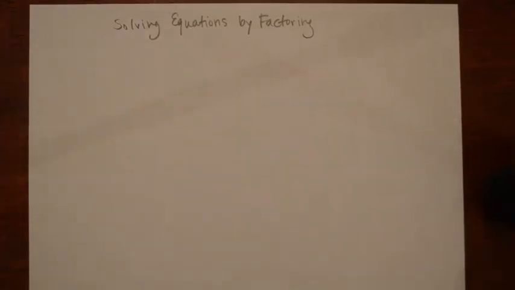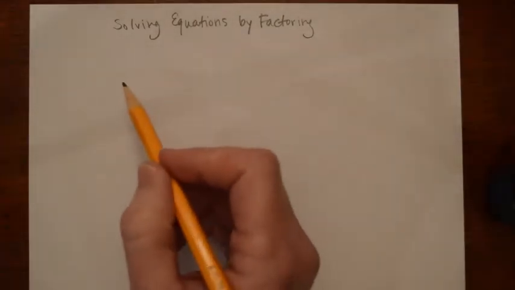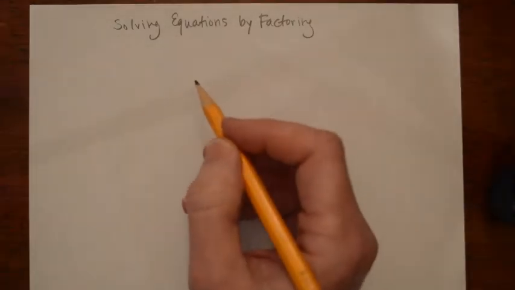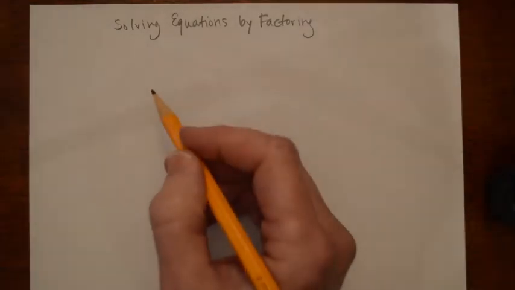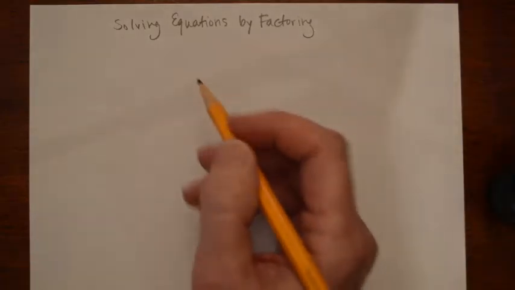Hello, I wanted to talk to you guys about solving equations by factoring. So we've spent a lot of time talking about factoring, and really at this point it's just trying to figure out what the prime factors are of a polynomial. But it is far more valuable than that. So one thing that we do with it is solving equations by factoring.